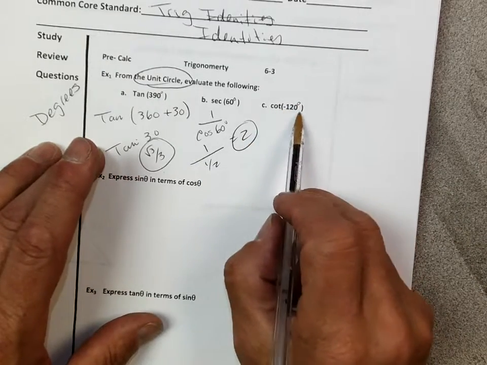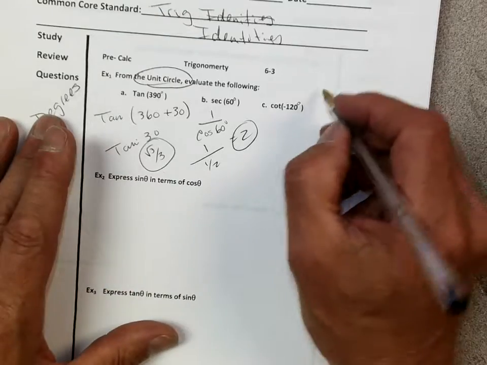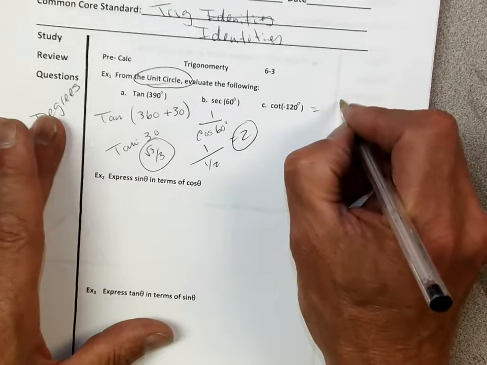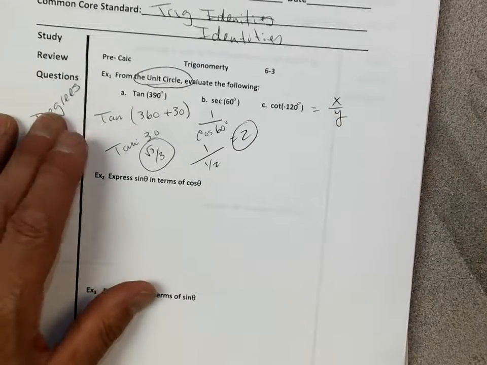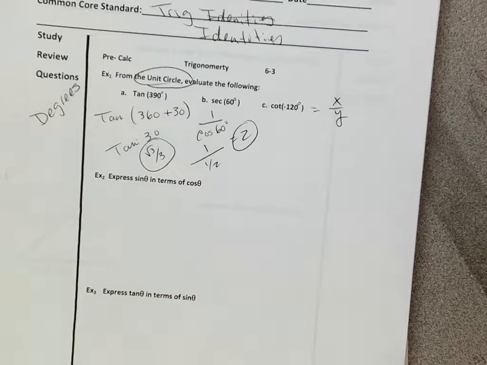Cotangent of negative 120 degrees. Well, there's two ways to do it. Probably the easiest way is to do the x over the y value, okay? So cotangent's the x over the y because the tangent's y over x. Positive 120 is a rotation to here, and negative 120 degrees is a rotation to here. So we need the x over the y, so it's going to be negative 1/2 over negative square root of 3 over 2.